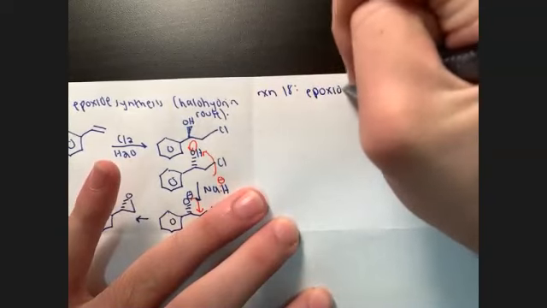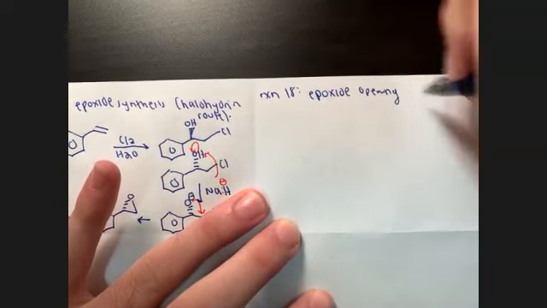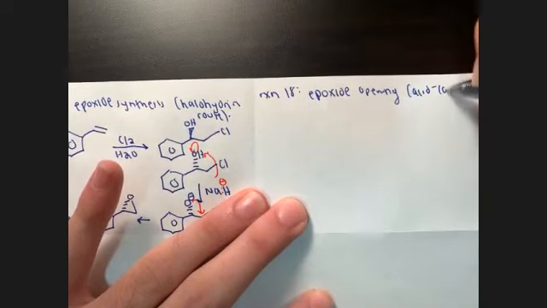So reaction 18 was epoxide opening. And we're going to say acid catalyzed.